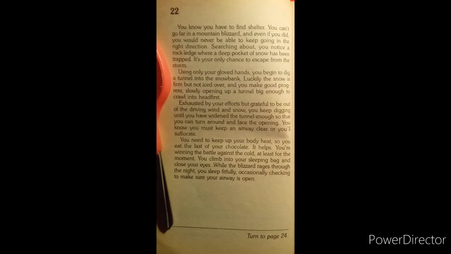You know you have to find shelter. You can't go far in a mountain blizzard. Even if you did, you would never be able to keep going in the right direction. Searching about, you notice a rock ledge where a deep pocket of snow has been trapped. It's your only chance to escape from the storm.